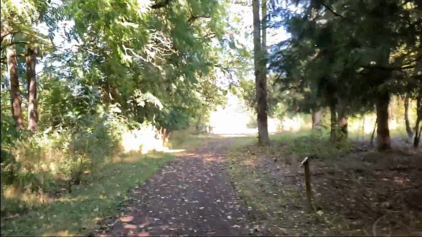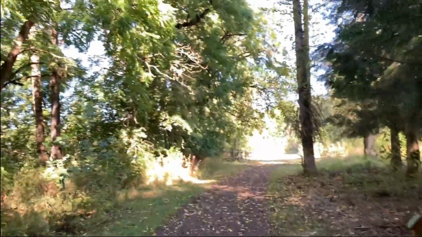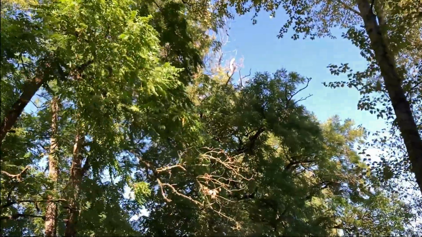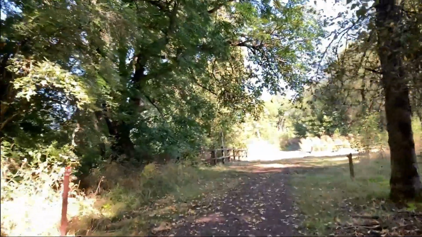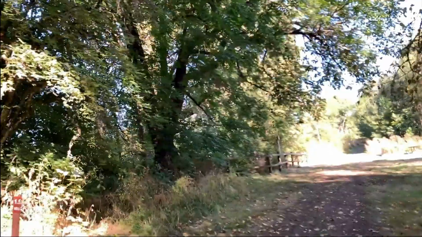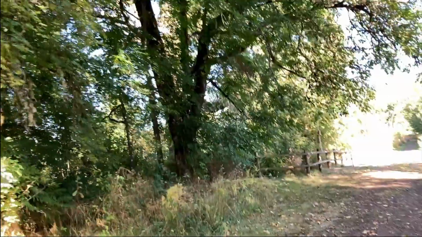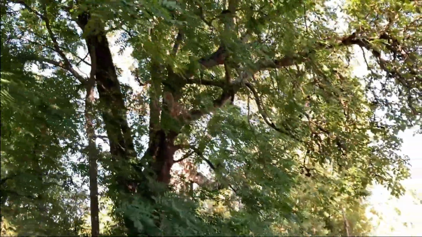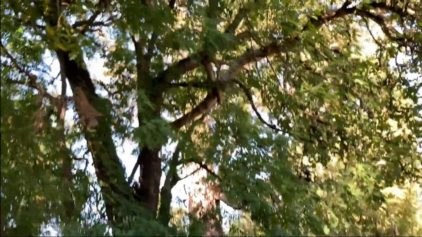It's just a little ways up here. You can see the very top of it up here. I can't capture it very well on this camera, on my phone. There you can start to see it through there.